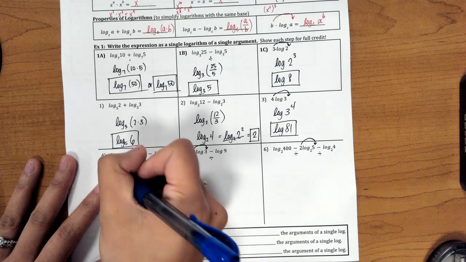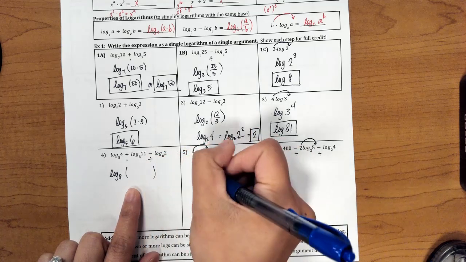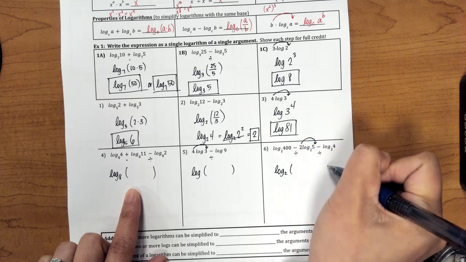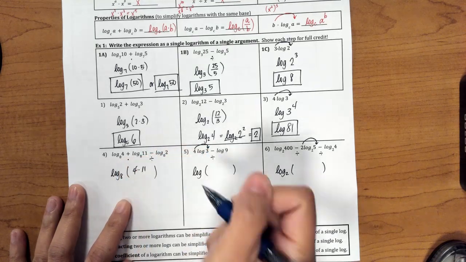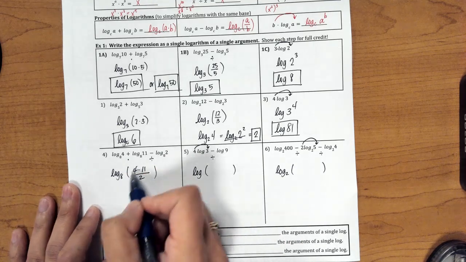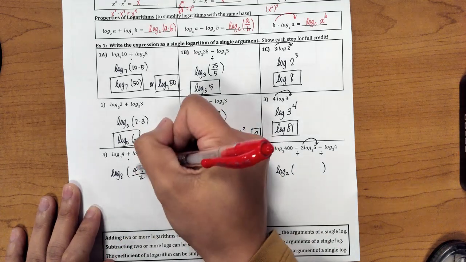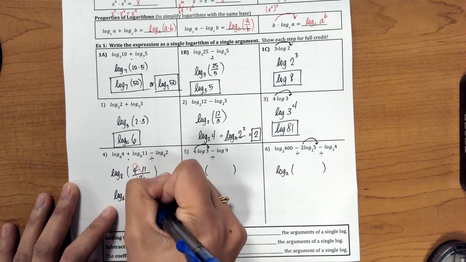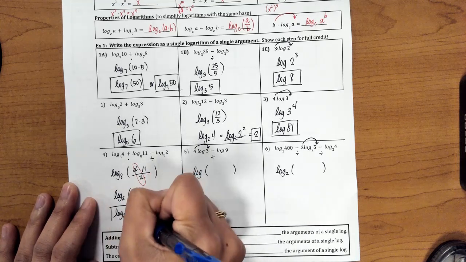So how do we write this then? Well, every single time there's only one log. So this one will be log base 2 of something. We are going to have 4 times 11 divided by 2. Simple as that. And then we can simplify that. Now, instead of doing 4 times 11, 44 divided by 2, I can just simplify 4 and 2 to be log base 8 of 2 times 11, which is log base 8 of 22. The other way works as well.